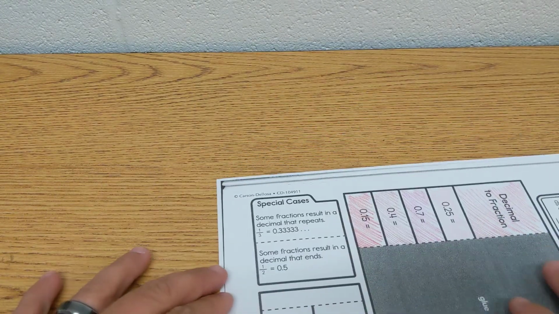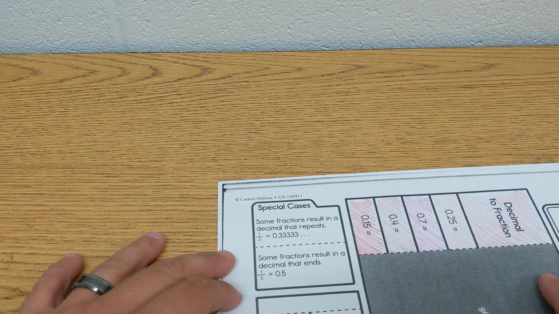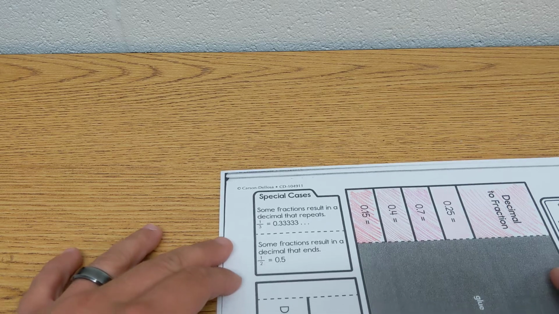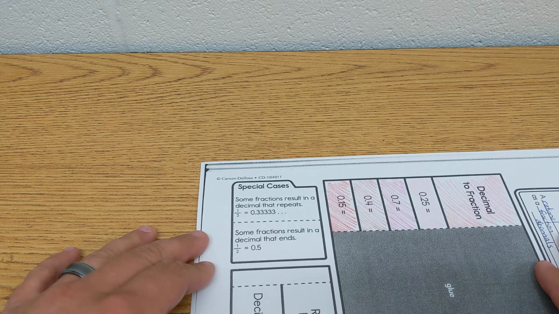The special cases. Some fractions result in a decimal that repeats. So 1/3 is equal to 0.333 and it repeats. That's going to be a repeating decimal. It just keeps going. Now some fractions result in a decimal that ends. So 1/2 is equal to 0.5.